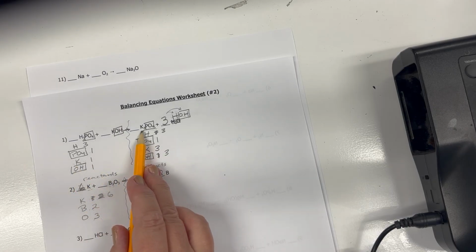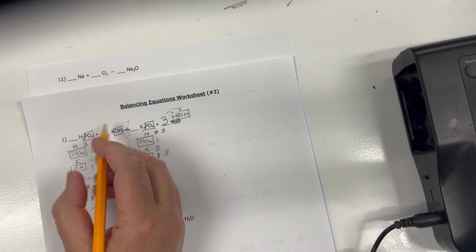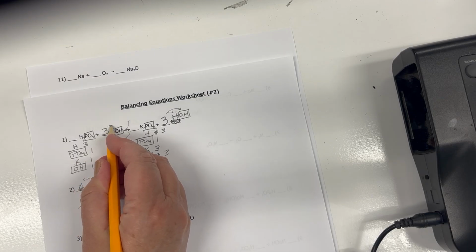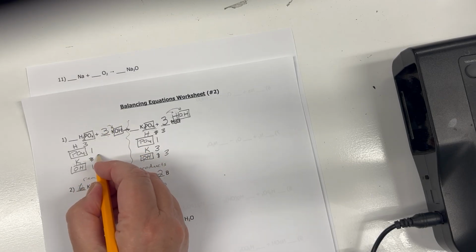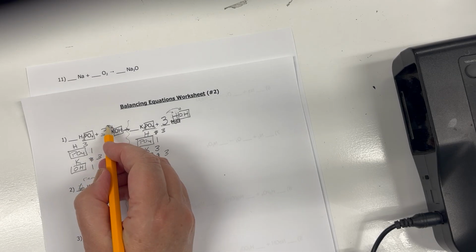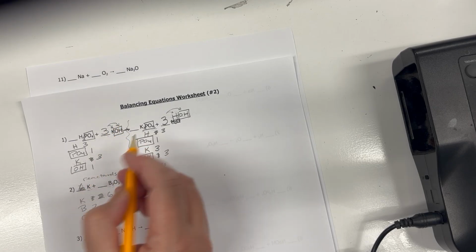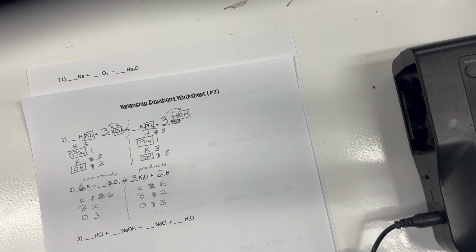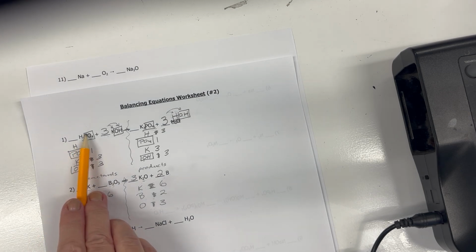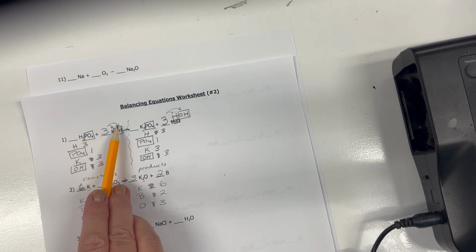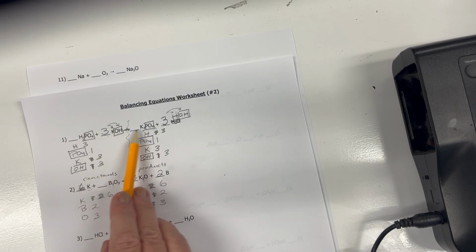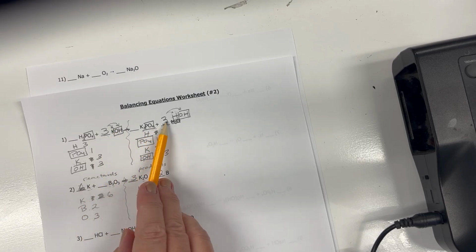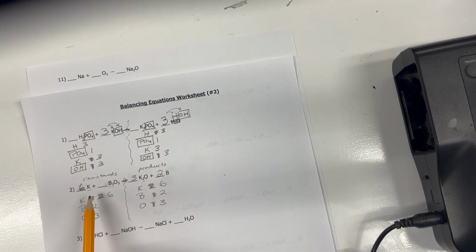I have 3 K's on this side, only 1 on this side. If I put a 3 here, that's going to balance the K. Now I have 3 K's on each side, but it's also going to multiply with this OH group. 3 times 1 is 3, so that fixes that problem. So we just have 1 H3PO4, 3 KOHs, 1 K3PO4, and 3 H2Os. That's it.